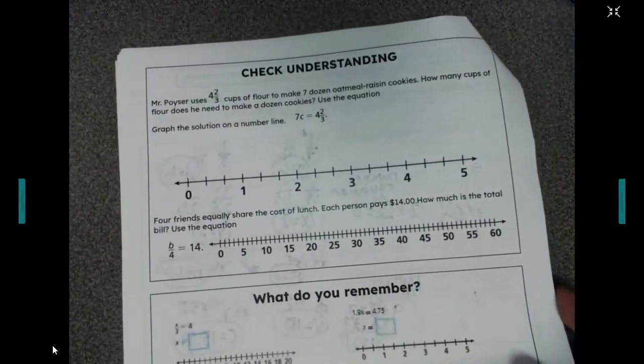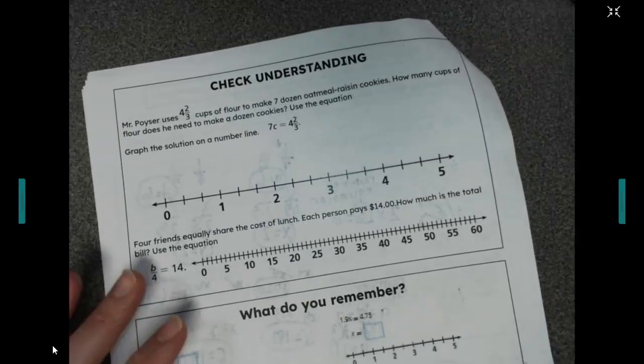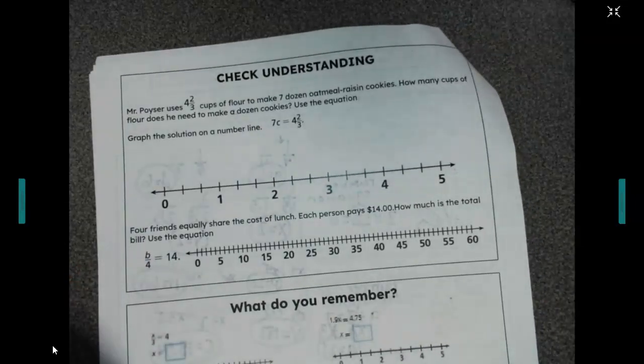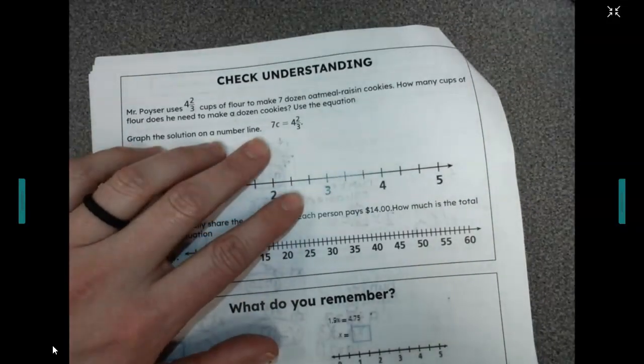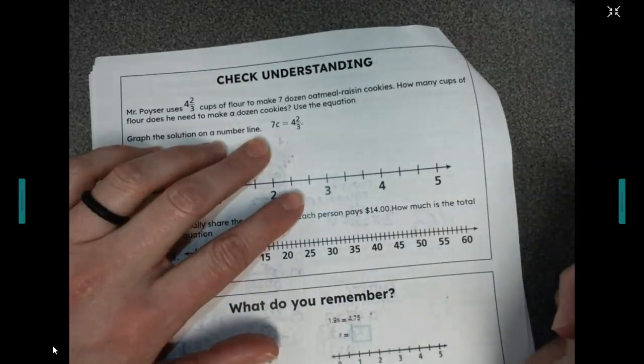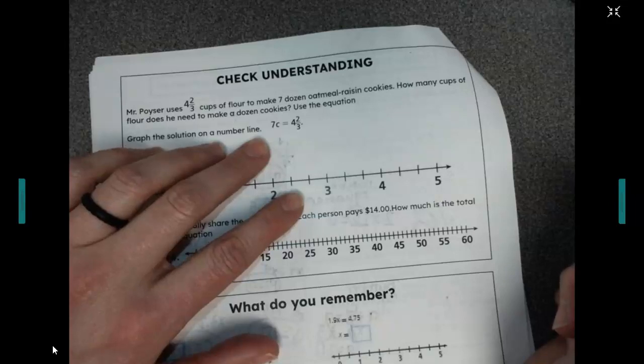Let's take a look on the back. We're on check understanding, and what do you remember? We're going to throw some number lines in now and see what you remember about those. It says Mr. Poyser uses 4 2/3 cups of flour to make 7 dozen oatmeal raisin cookies. How many cups of flour does he need to make a dozen cookies?